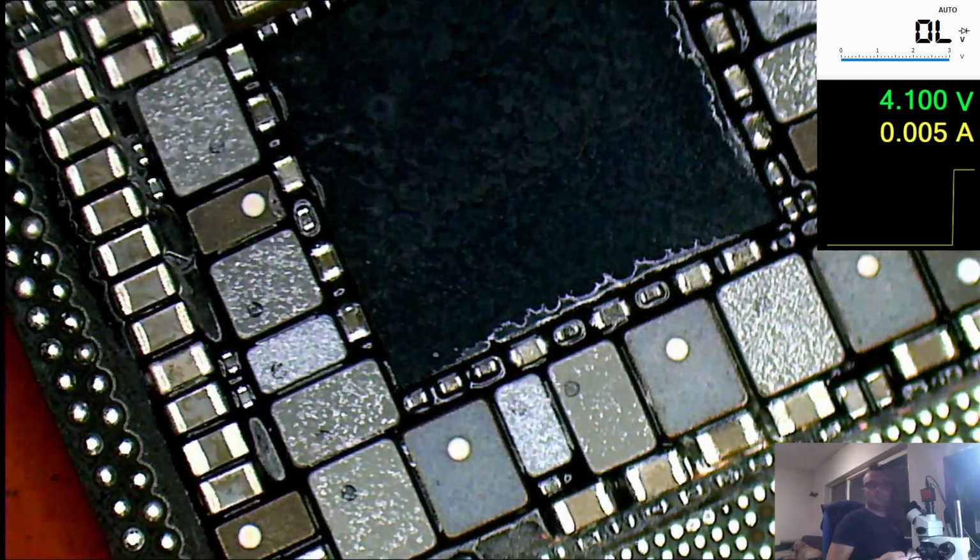Here we check the boot behavior without the CPU on board, and apparently everything is okay.